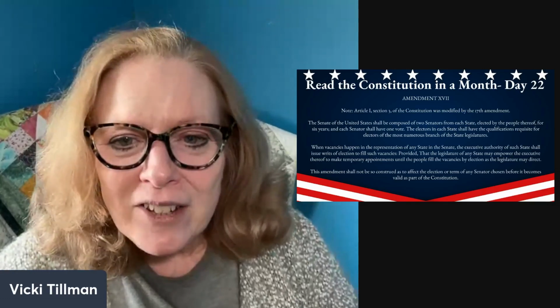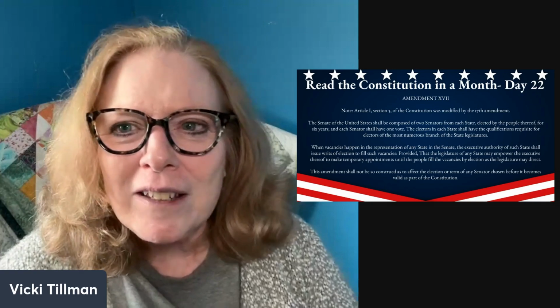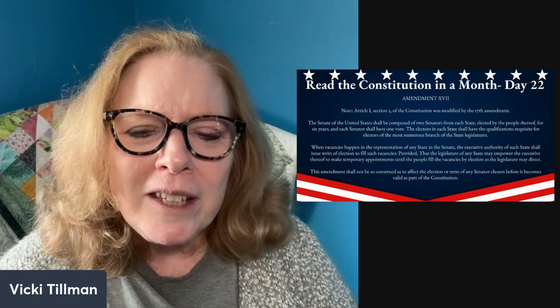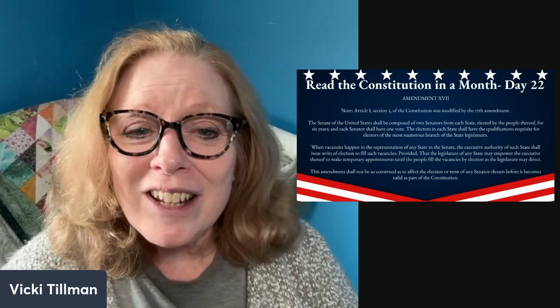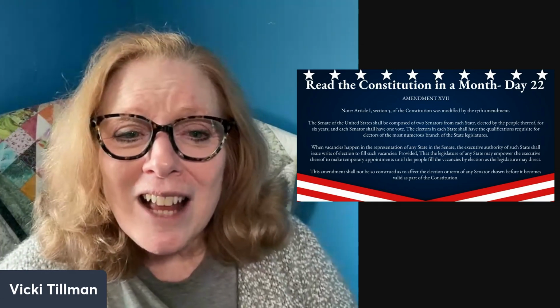Well, that takes care of Amendments 16 and 17. So we can see the practical things, like people wanted more fairness. They wanted the wealthy to pay their share. They wanted corporations to pay their share. And they wanted a voice in choosing their senators and not get stuck in deadlocks for 2 years in the state legislature. So more voice for the people. And that's our Constitution, and that's our nation.